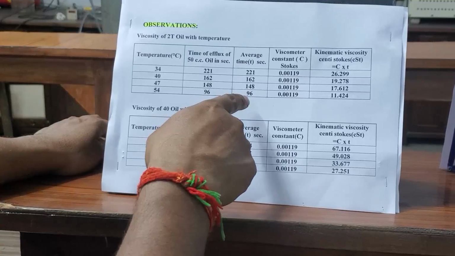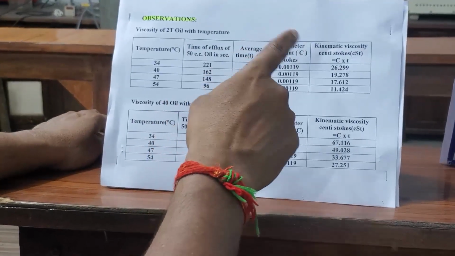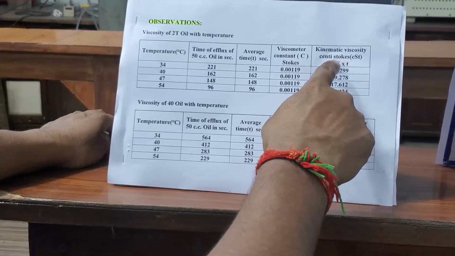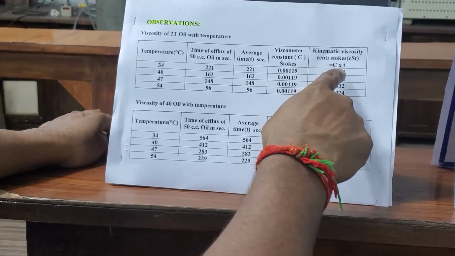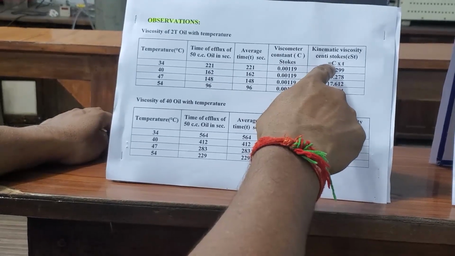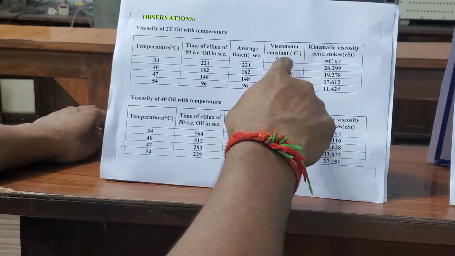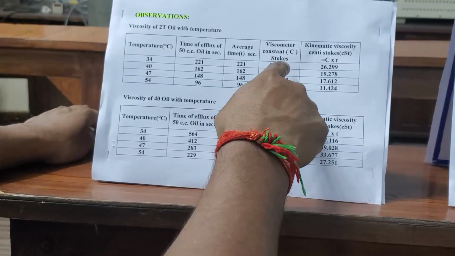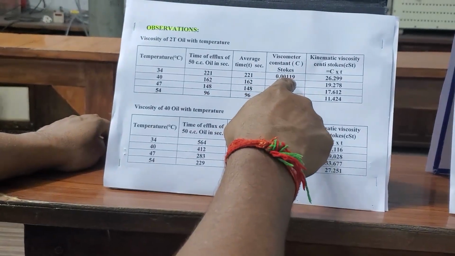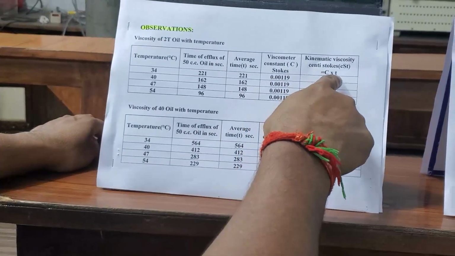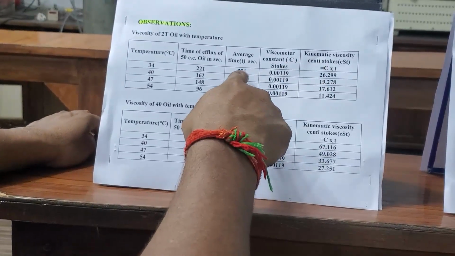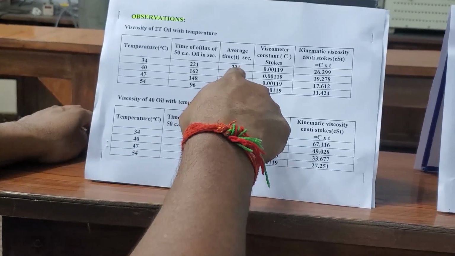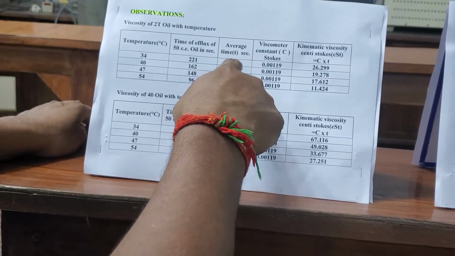For finding the kinematic viscosity in centistokes, we have to multiply two things. One is C, the viscometer constant, whose unit is Stokes, 0.00119, and the other is the time of efflux of 50 cc oil in seconds.